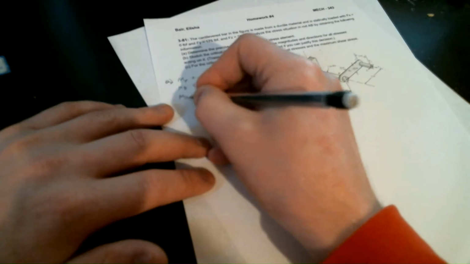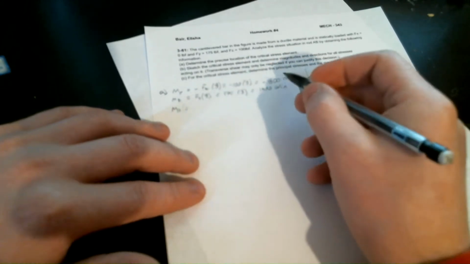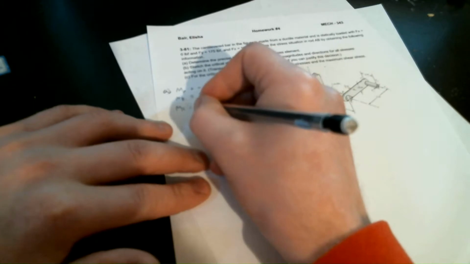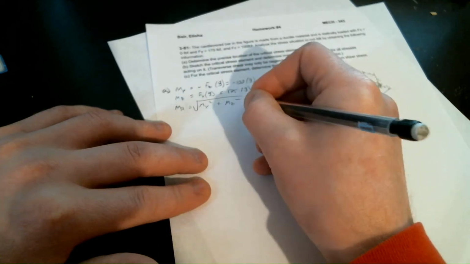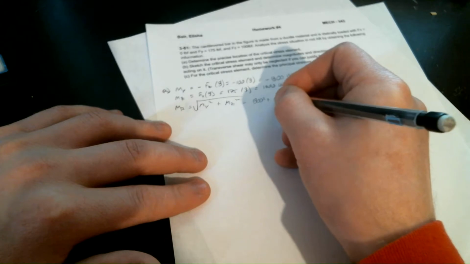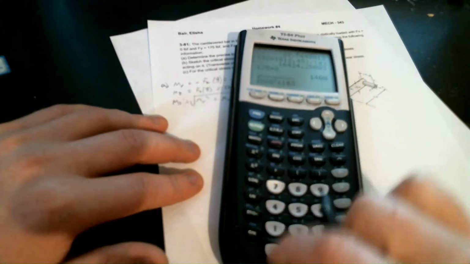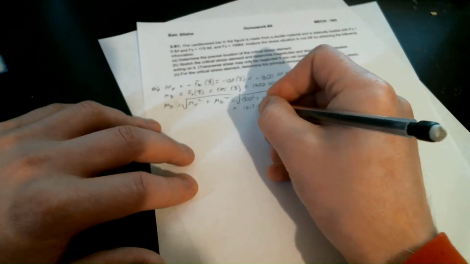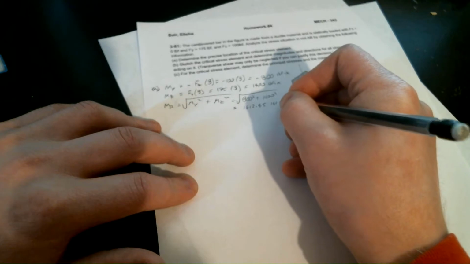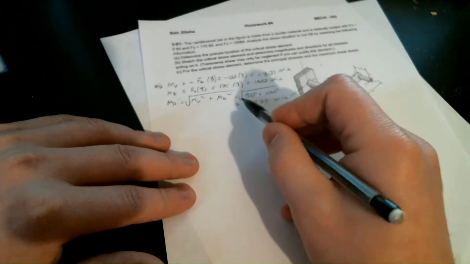Then we can find the resulting moment. The resulting moment will be equal to the square root of the sum of the squares, so the square root of My squared plus Mz squared, which equals the square root of 800 squared plus 1400 squared, which equals 1612.45.